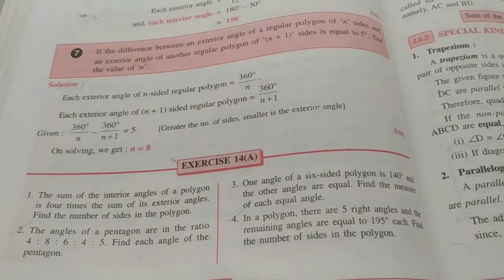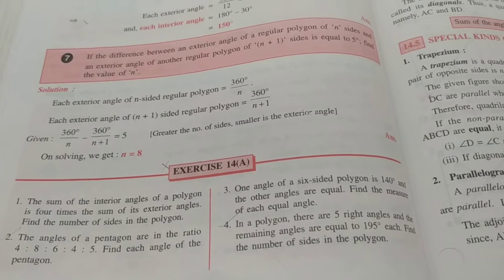Next, the 4th sum. In a polygon, there are 5 right angles. Oh great, so the sum of those 5 angles will be 5 into 90, which is 450. And then the remaining angles. How many angles are remaining? We don't know that because we don't know how many sided polygon it is. But the remaining angles are equal to 195 degrees each. So find the number of sides. The number of sides is n.